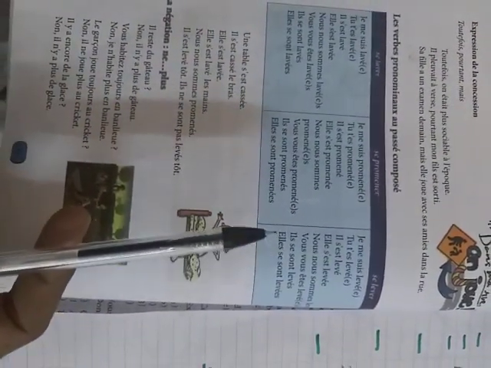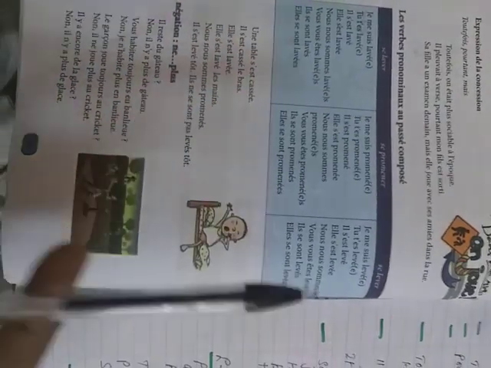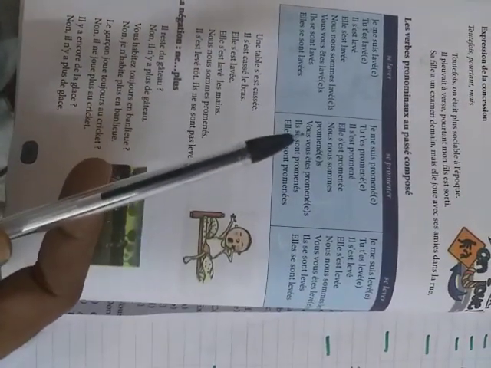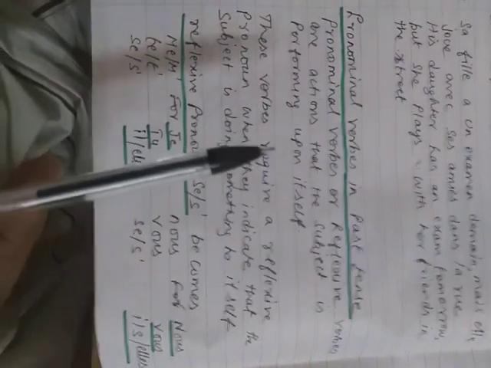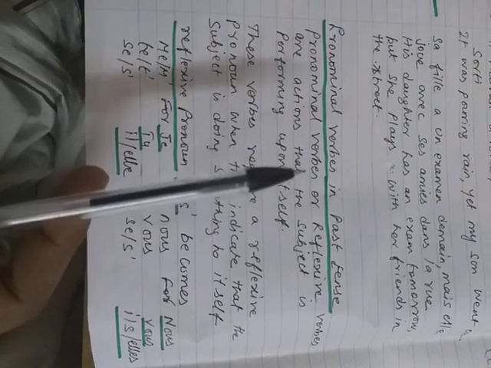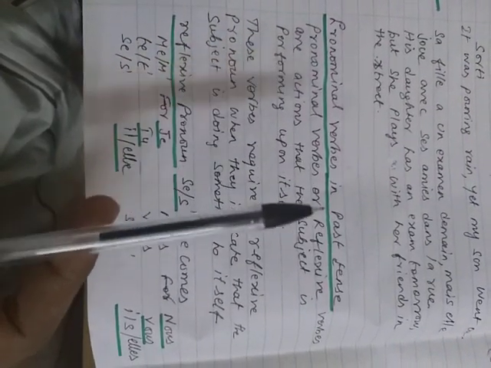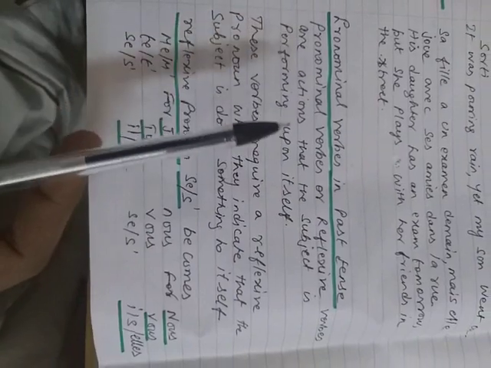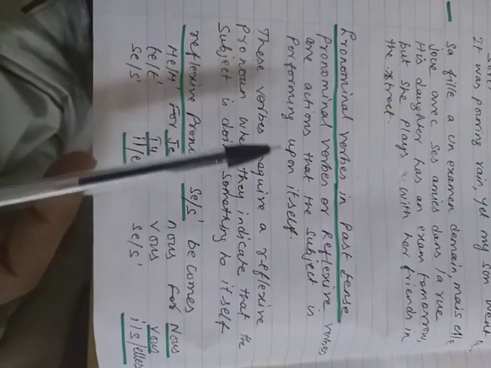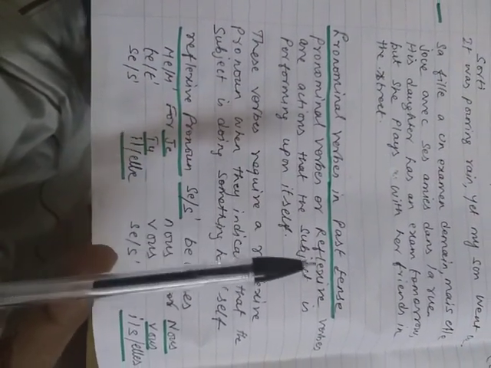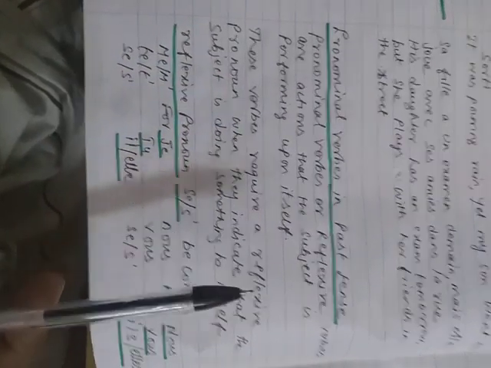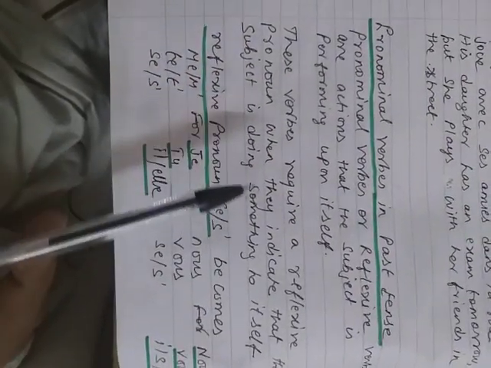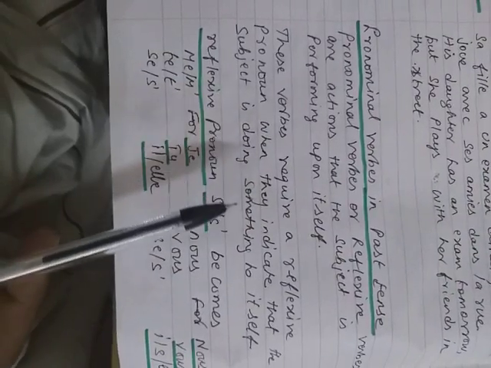Now you already know the verb conjugation in present tense and past tense. Now pronominal verb conjugations, how to do it in past tense. What are the pronominal verbs? Verbes pronominaux means pronominal verbs or reflexive verbs. These are actions that the subject is performing upon itself, not on something else. These verbs require a reflexive pronoun when they indicate that the subject is doing something to itself.